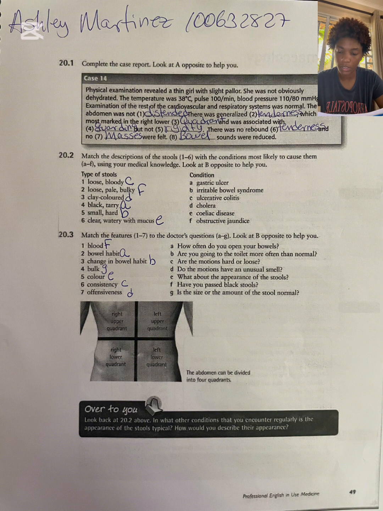The abdomen was not distended. There was generalized tenderness, which was most marked in the right lower quadrant and was associated with guarding but not rigidity. There was no rebound tenderness and no masses were felt. Bowel sounds were reduced.